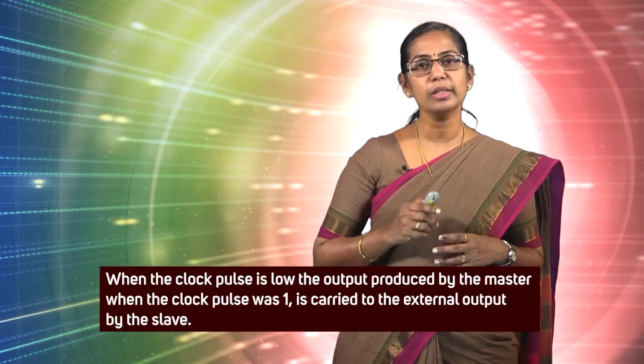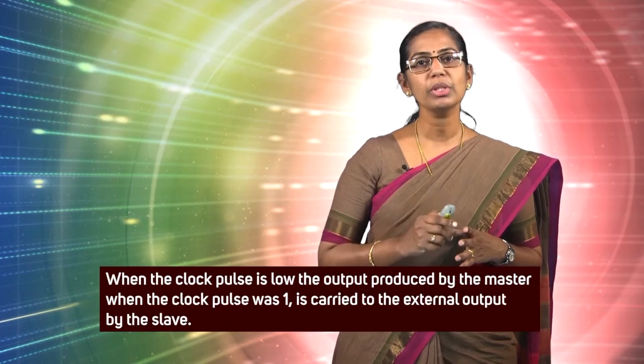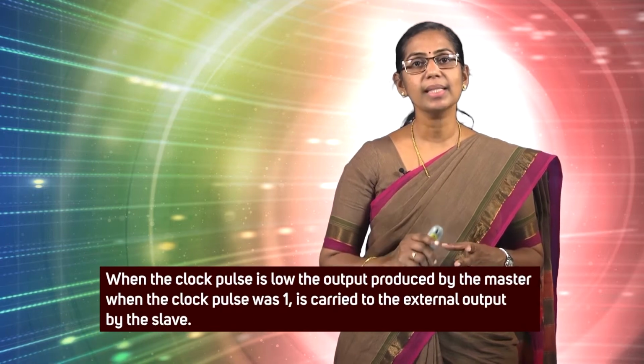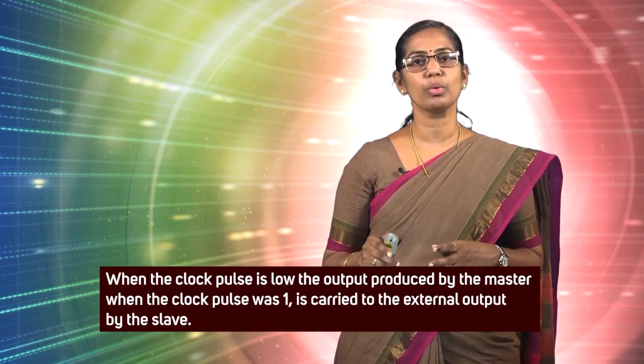The second point is, when the clock pulse is low, the output produced by the master when the clock pulse was 1 is carried to the external output by the slave. So, as the term implies, the master controls the working of the circuit and the slave carries the value recorded by the master to the outside. That is why they are called master-slave flip-flops.